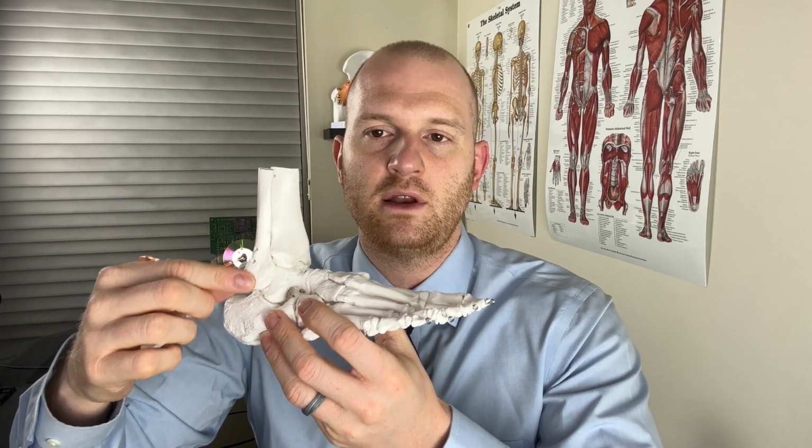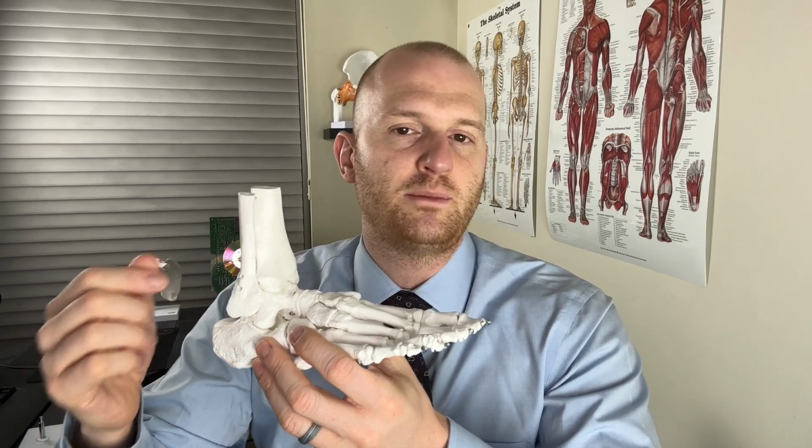Now we see here on the injury replay that as the defender comes in to make the tackle, Marvin Harrison Jr.'s ankle just gets tangled up and it looks like it's going into, once again, that classic ankle sprain position. So here I have a model of the foot and ankle, and the top portion of the ankle is formed by two long bones coming down. The first one is the tibia bone, often known as the shin bone, that comes down and forms the medial malleolus, or the inside portion of the ankle. Then as we look to the outside here, you have the fibula bone, which comes down and forms the lateral malleolus, or the outside portion of the ankle.